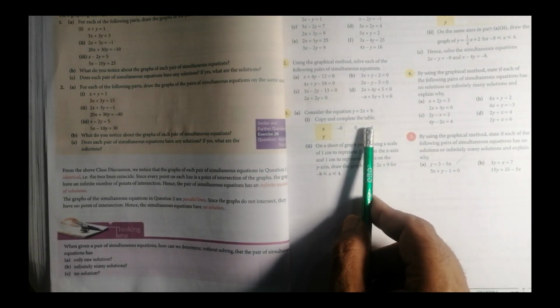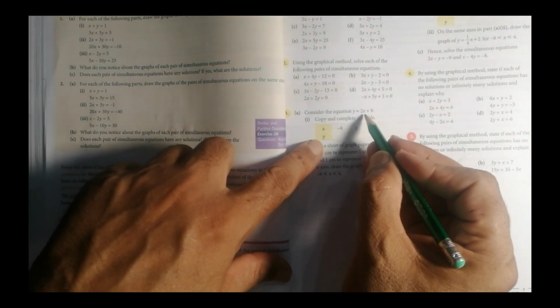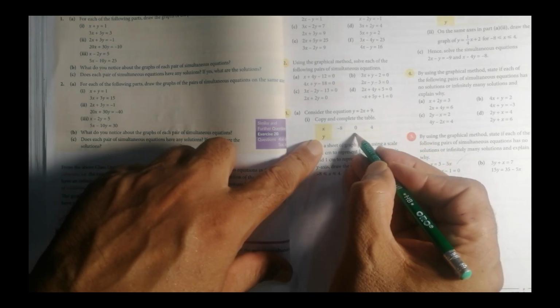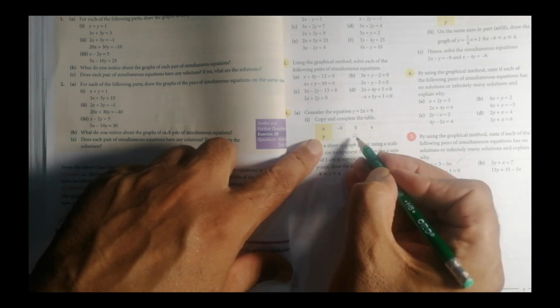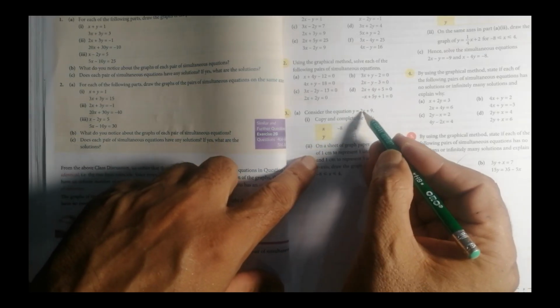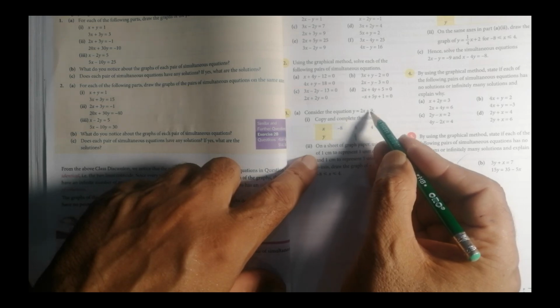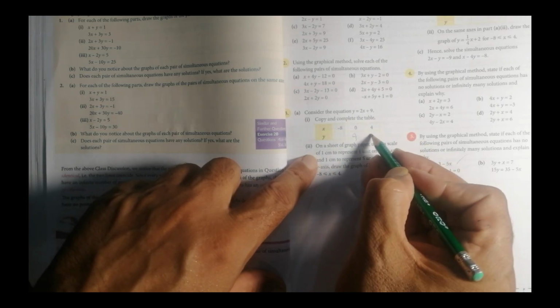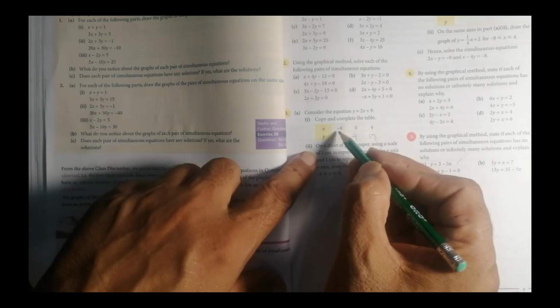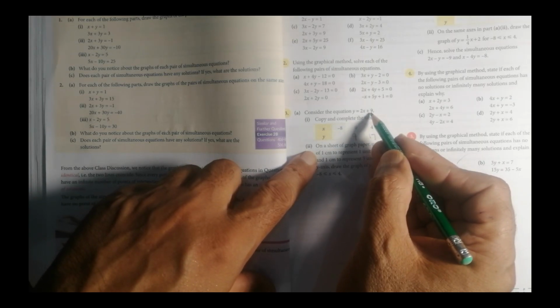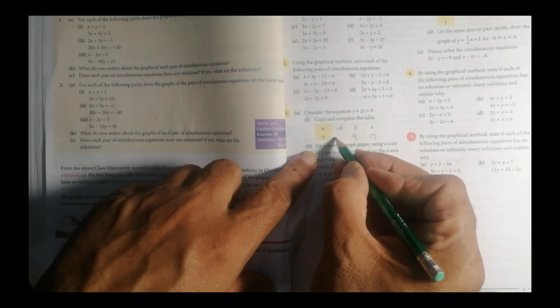Copy and complete the table. If we put the value of x as 0, what will be the value of y? Here it is 9. If we put x equal to 4, 4 times 2 is 8, plus 9 is 17. And if we put minus 8, this will be minus 16 plus 9, which is minus 7. So this is the answer.